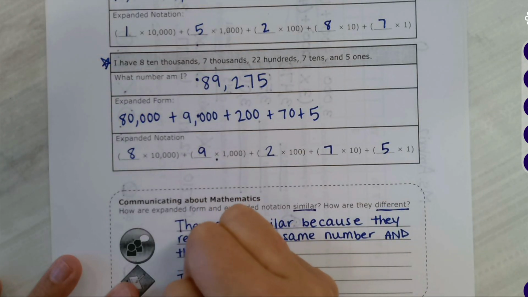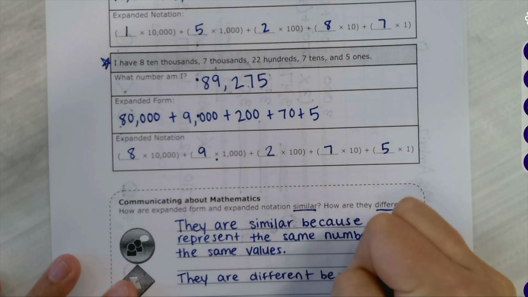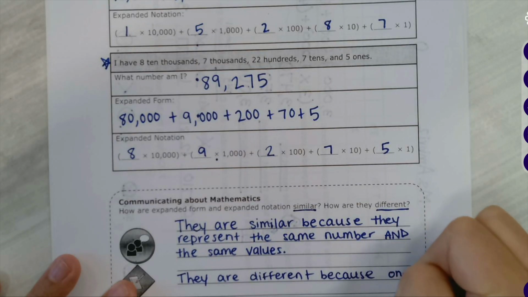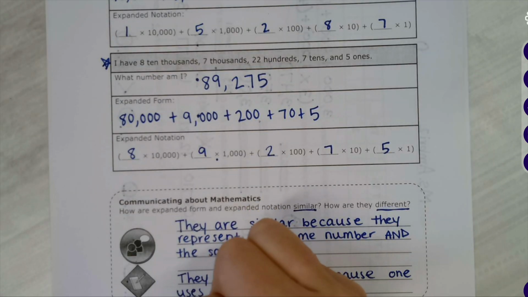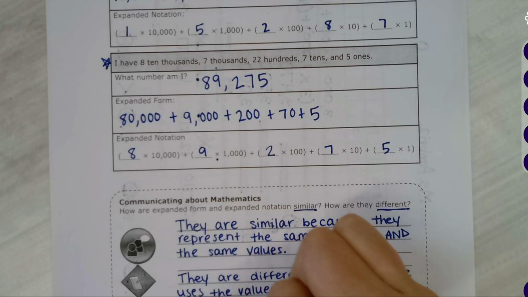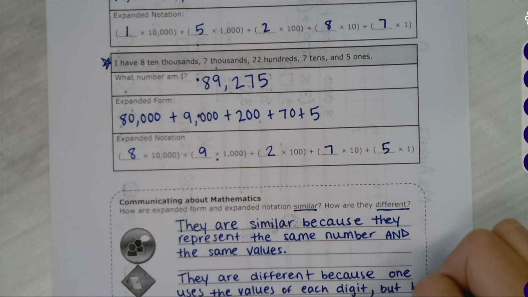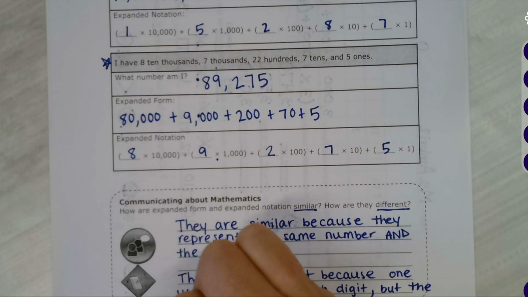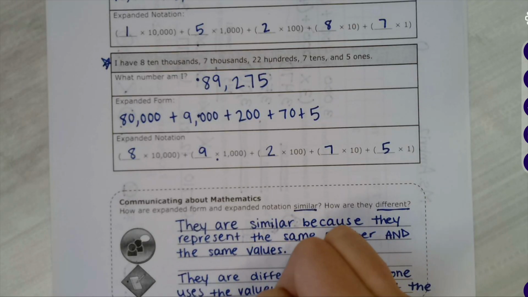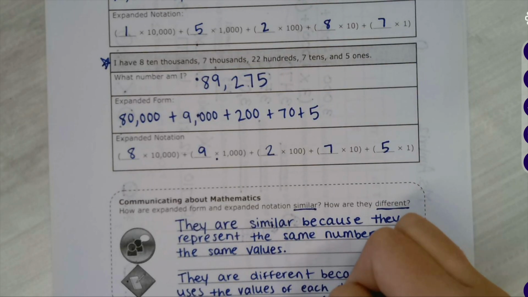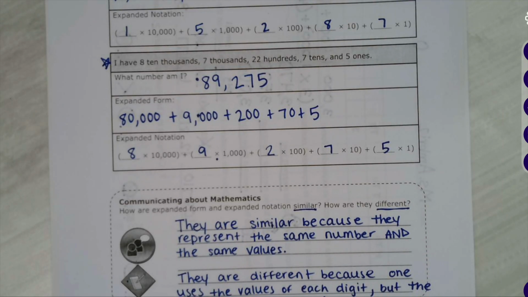So I can say they are different because one uses the values of each digit, comma, but the other, it's okay if you go outside the lines, but the other uses groups of each place value. Oh, I'm sorry, you can't see it.